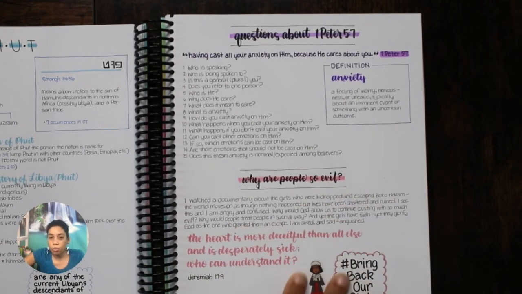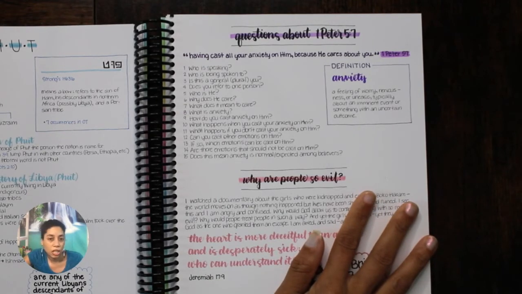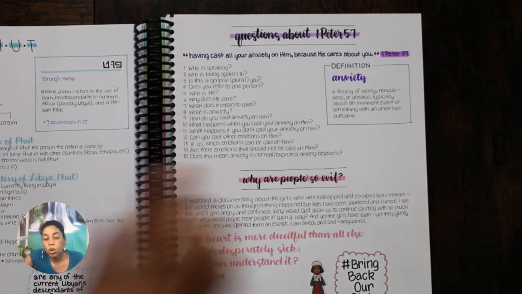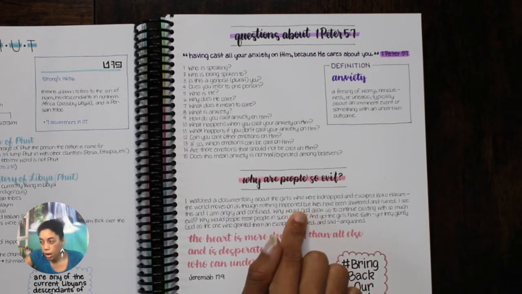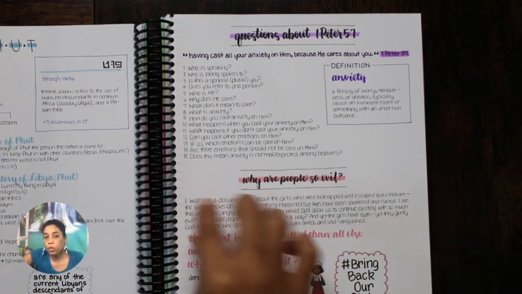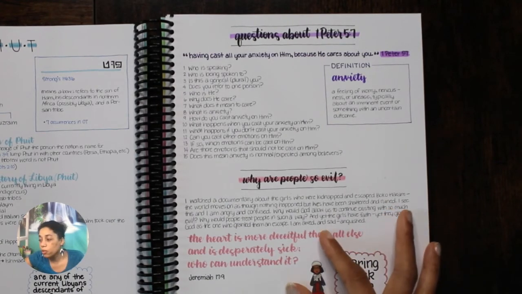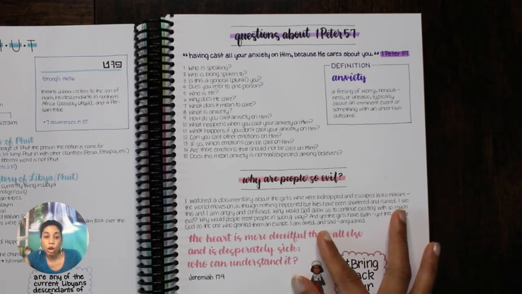Now, the section below it is also kind of similar, but it's done slightly differently. This is a question that popped into my head as I was watching a documentary. I actually have a video talking about that here on the channel. It is my reaction to stolen daughters kidnapped by Boko Haram. And I just felt like, why are people so evil? And so I wrote this little blurb about how I was feeling and why I was asking this question. And then I found this verse about the heart being deceitful and wicked.